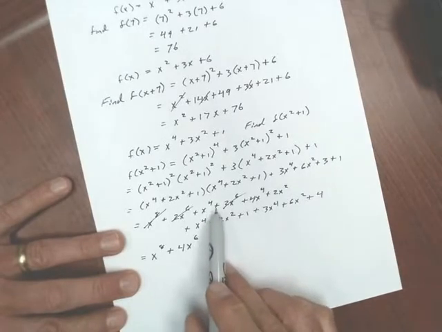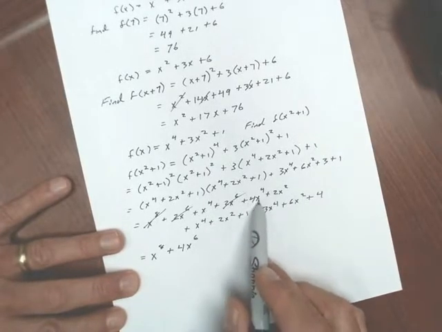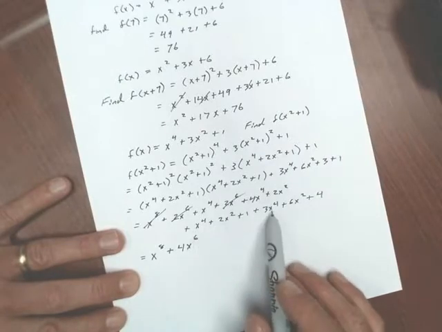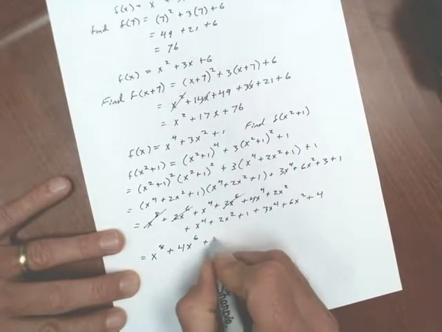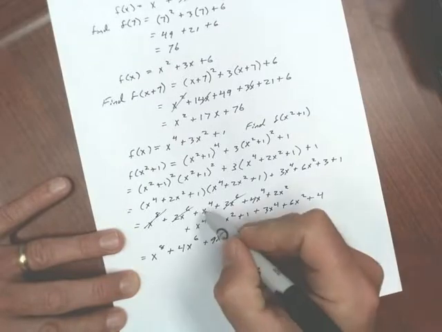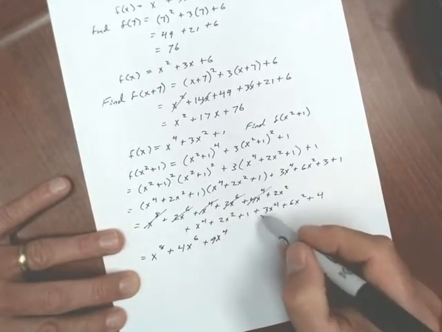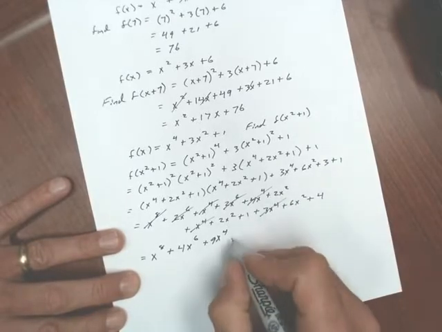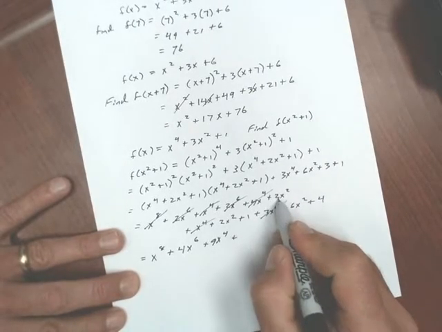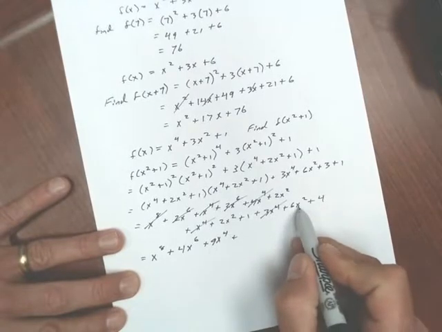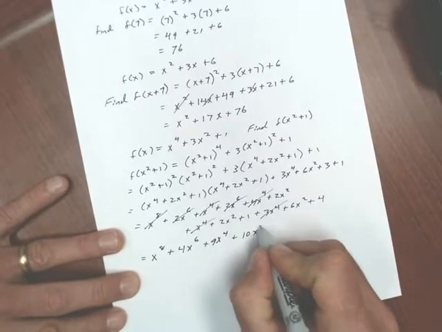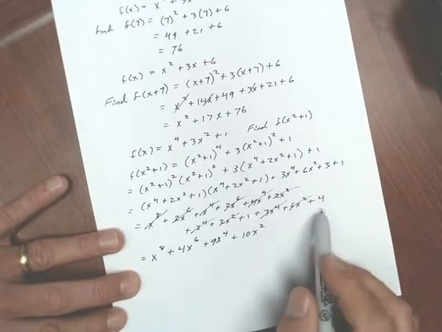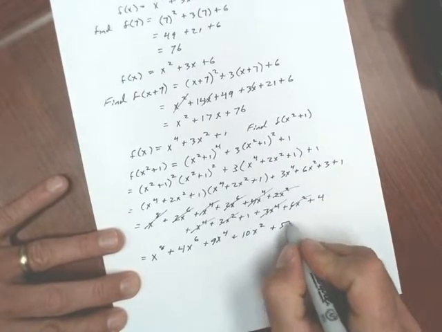Now we have x to the 4th. So we have 1x to the 4th, 5x to the 4th, 6x to the 4th, 9x to the 4th, plus 9x to the 4th. It gets rid of that, and that. Now we have x squared. So that would be plus 2, 4, 10, x squared. Plus 1, plus 4, that would be plus 5.